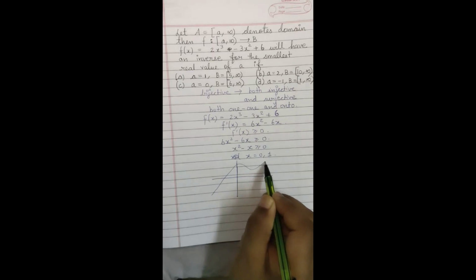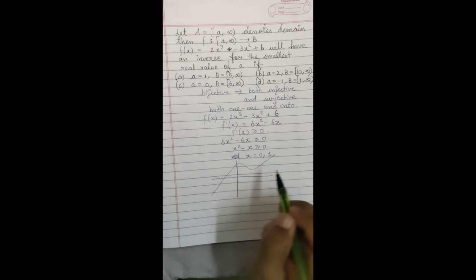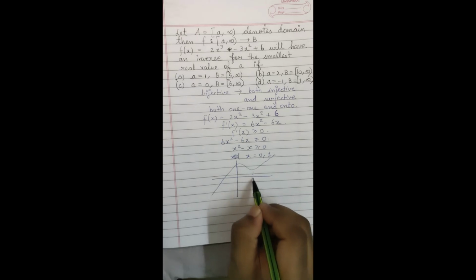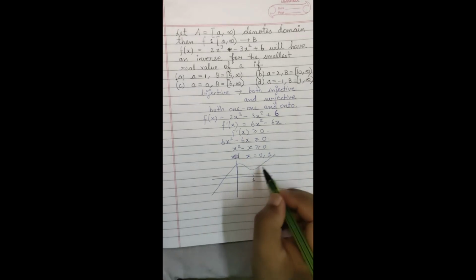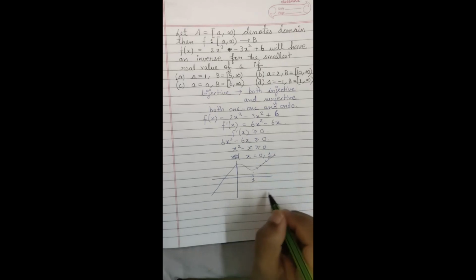After x equal to 1 it will go above. So beyond x equal to 1 I can see the function is increasing. So x should belong to 1 to infinity.